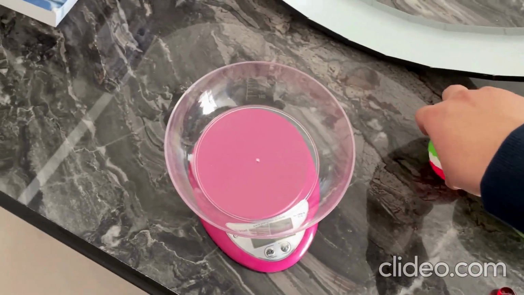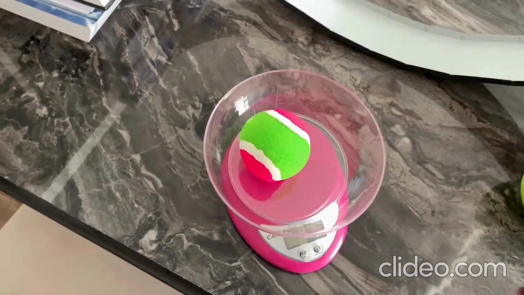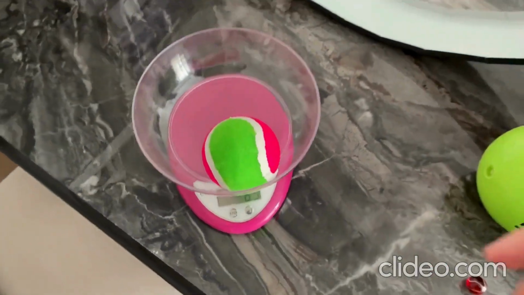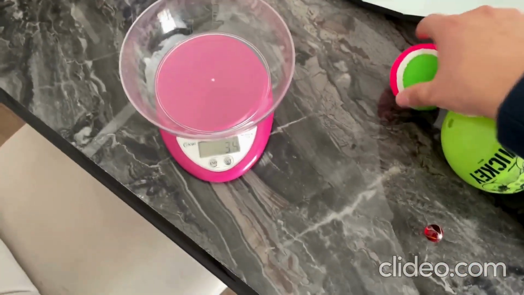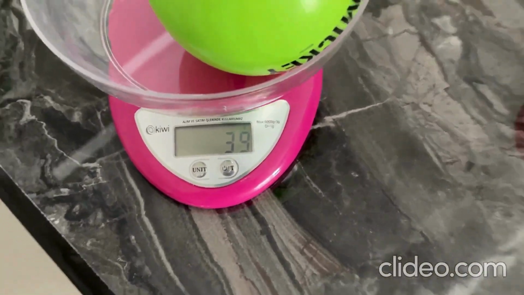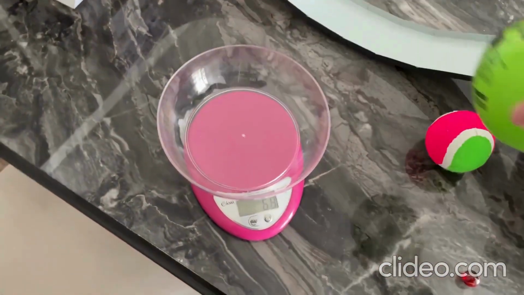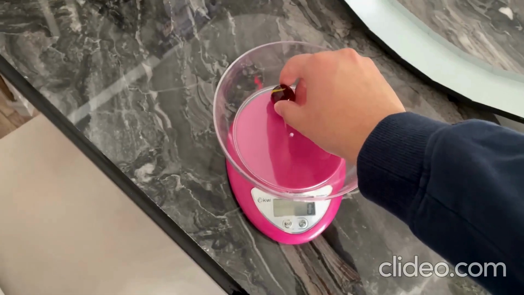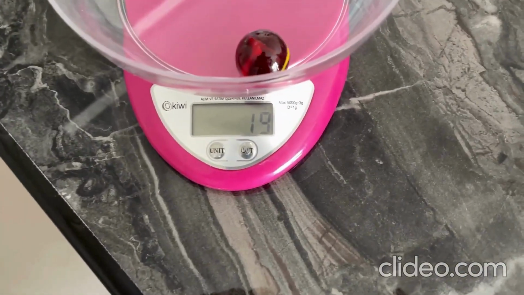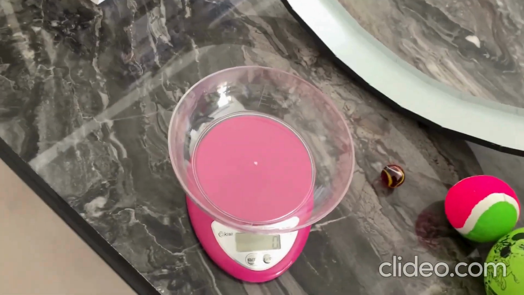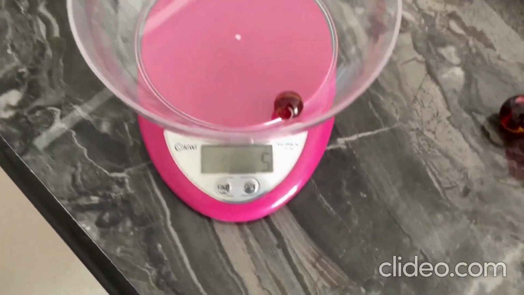Before starting, I want to show you the masses of the balls in order. The heaviest ball weighs 65. The second one has 39, while the third one has 19, and the last one has only 5 grams.